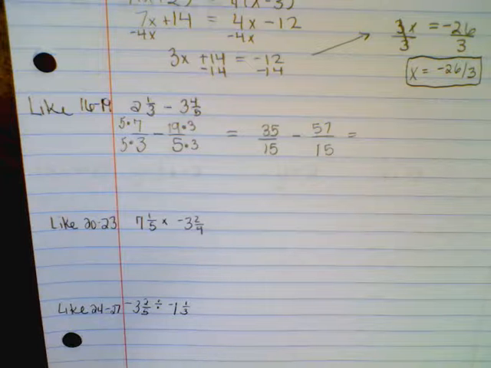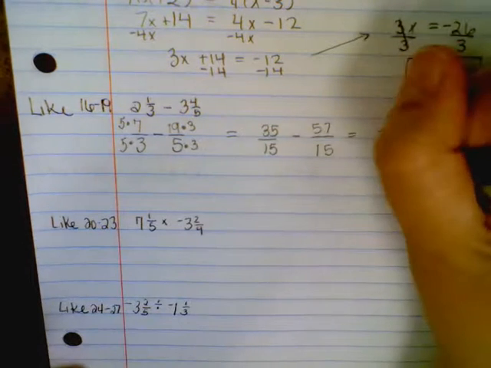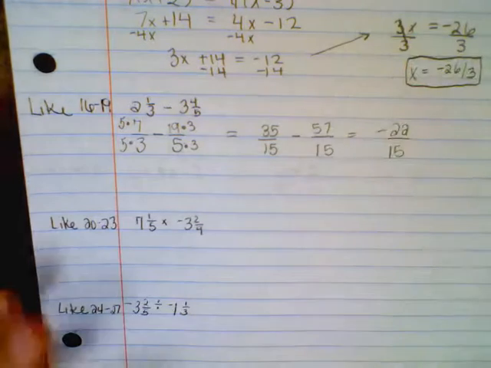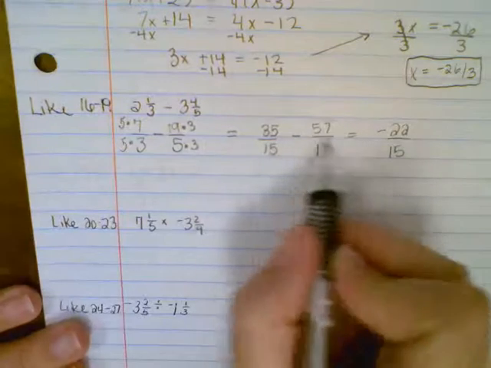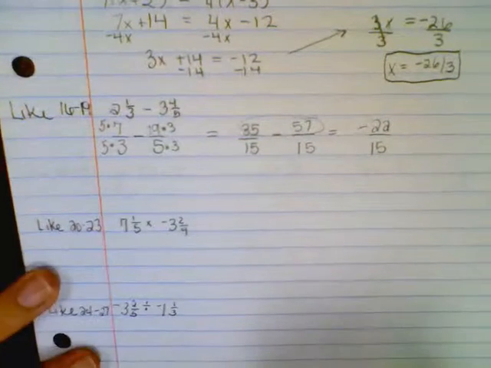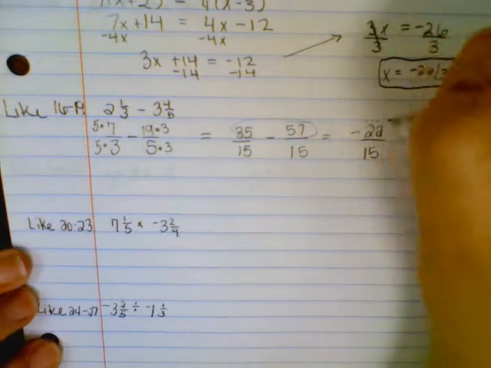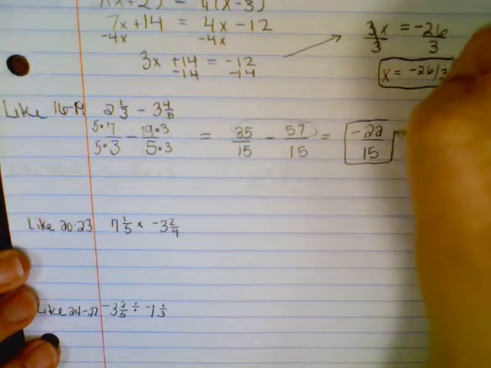Remember, when you're doing addition or subtraction of fractions, the denominator stays the same. So just combine the numerators, this part here, and keep the bottom the same. So the only other thing you would have to do is check to see if you can reduce, and this can't be reduced. So that would be it for this problem.